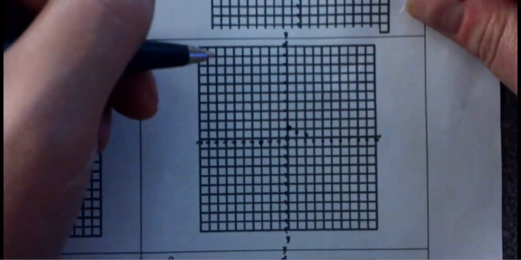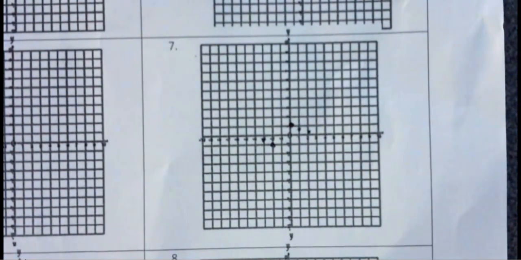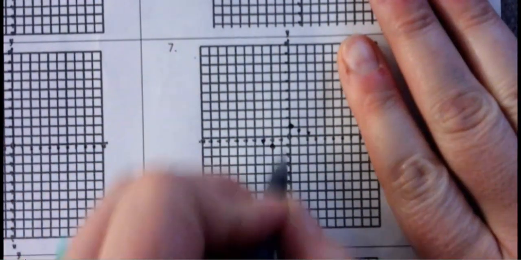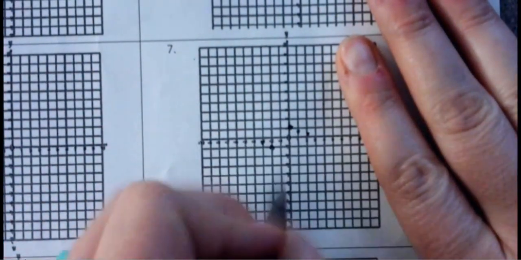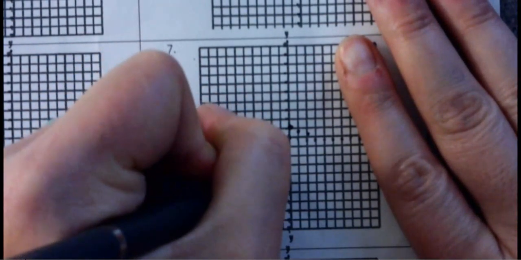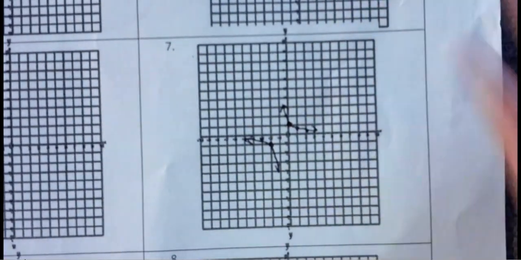We have negative 2, negative 1. All right, so this graph looks really weird because there's an asymptote both at the x-axis right here, where the line doesn't touch the x-axis, and there's an asymptote at negative 1. So it's going to go sort of like this. And like that is what it's going to look like.